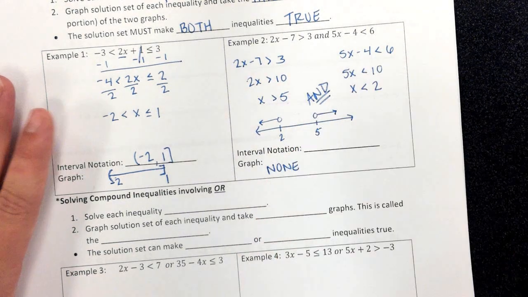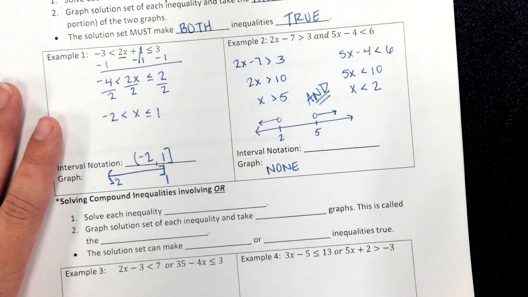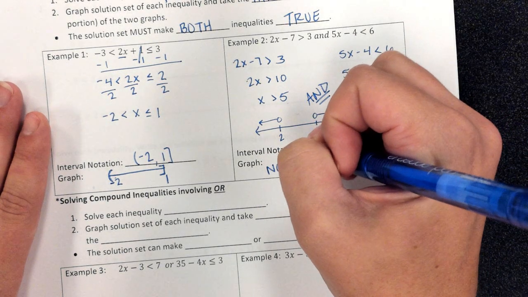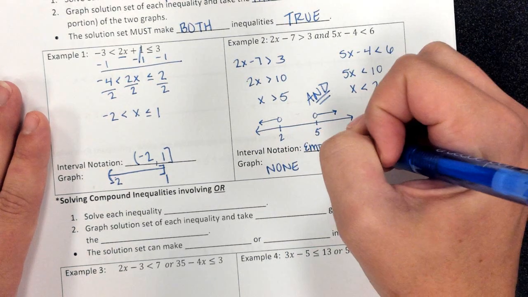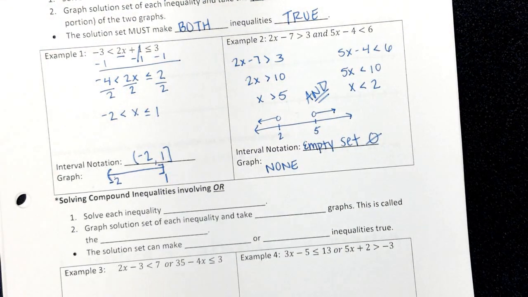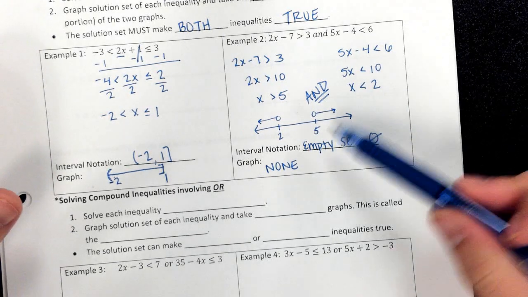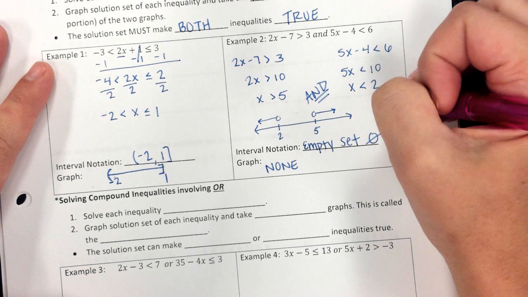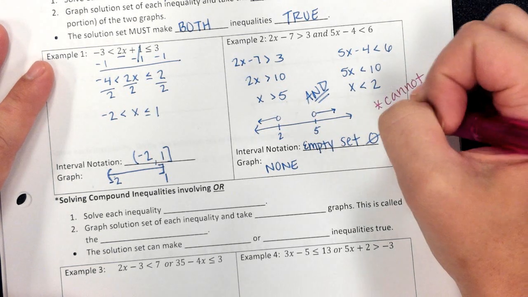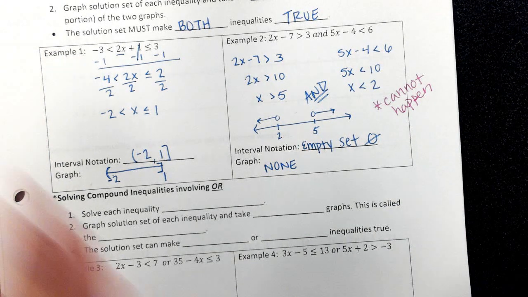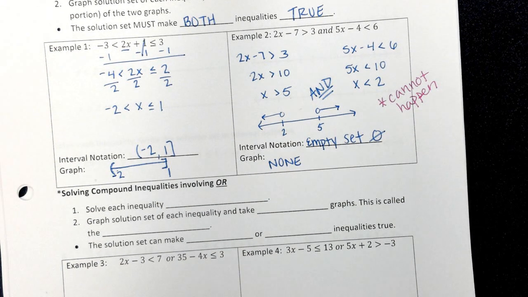There's no graph that can fit this. And my interval notation would be called an empty set, or I'm fine if you write none. Okay, an empty set. It means it cannot happen. It's not true. So I'm going to write that over here. This cannot happen. So because of this, it basically has no solution. Okay?